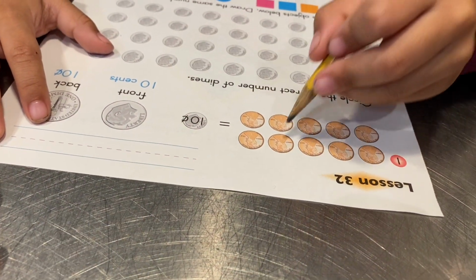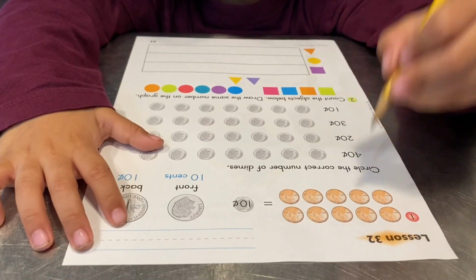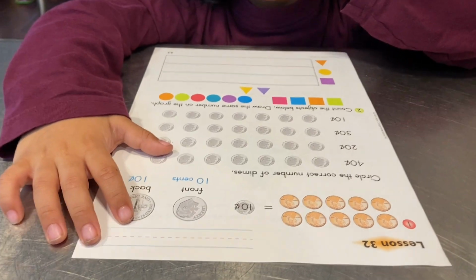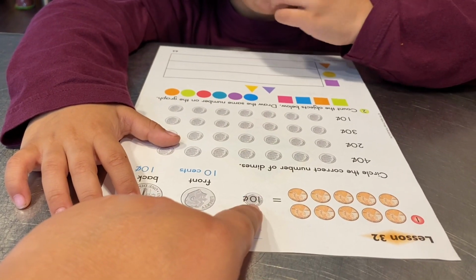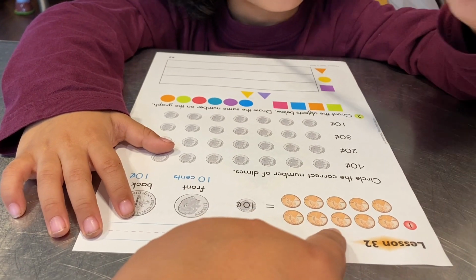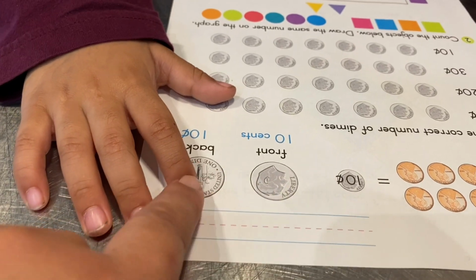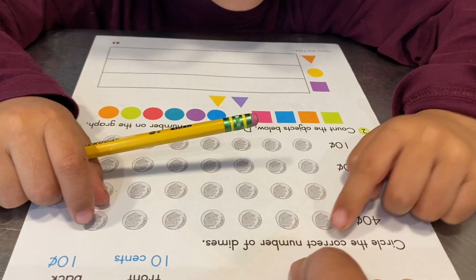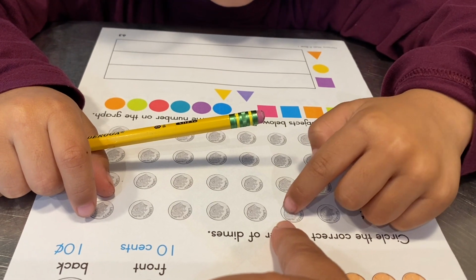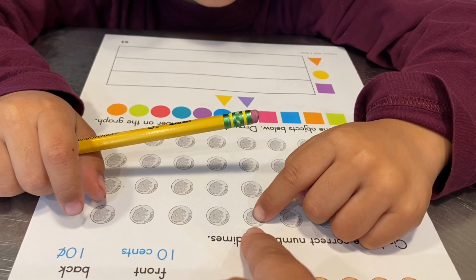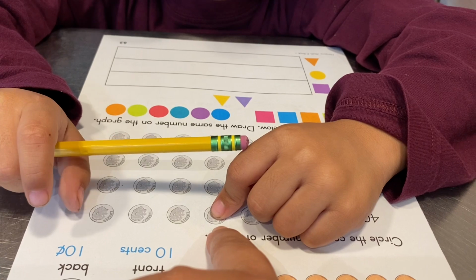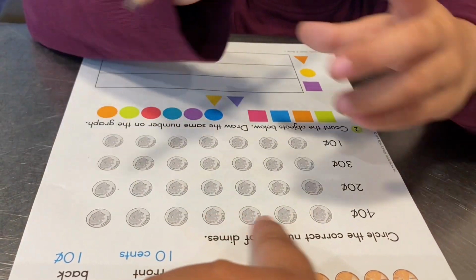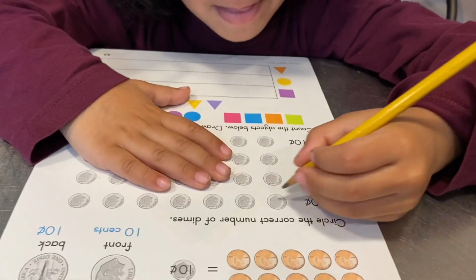1, 2, 3, 4, 5, 6, 7, 8, 9, 10. Those are 10 pennies. 10 pennies equals 10 cents. So 10 pennies is the same as 10 cents. Okay, and this is what a 10 cents coin looks like in the front, and this is what it looks like in the back. All right, so let's count by tens now, okay? We're gonna count 40 cents. Ready? Hold on, can I count by myself? Yeah. 10, 20, 30, 40. So we have to circle 40 cents. Circle 4 of them. That makes 40 cents.